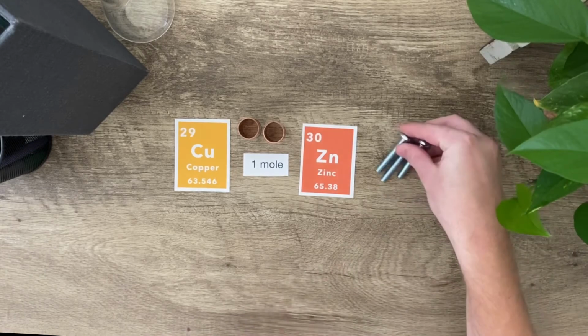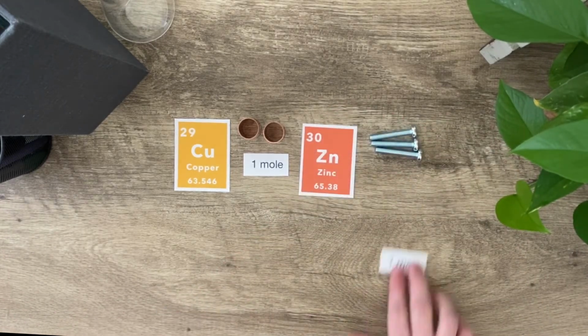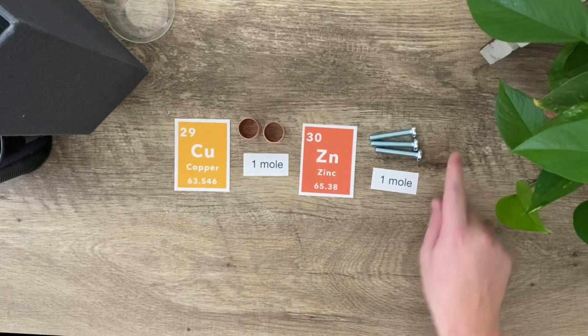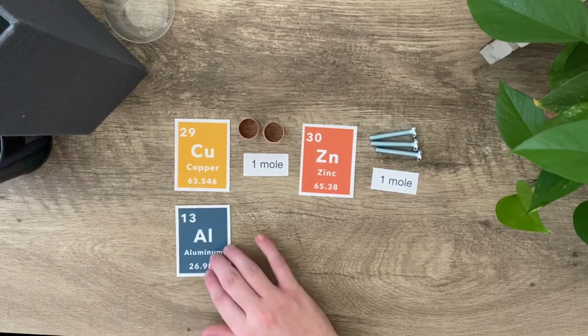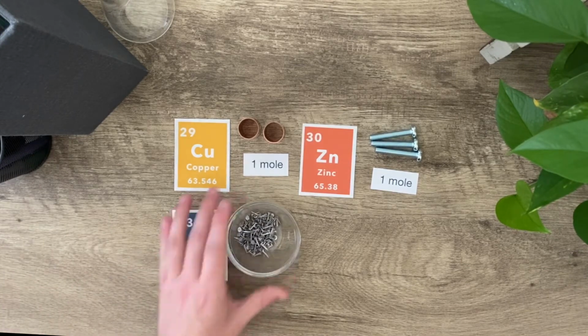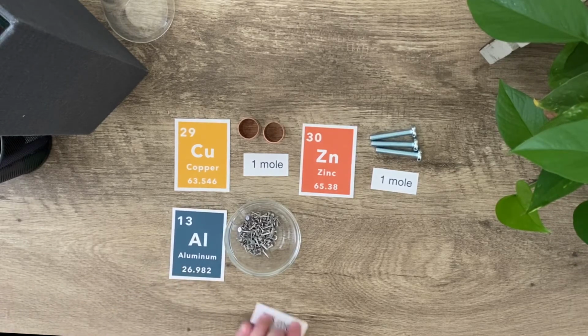So I have some hardware. Went to the hardware store to pick up. This is roughly 1 mole of zinc, meaning that if I mass this out, I would get 65.38. Let's try this again. I was able to pick up some aluminum. Now, aluminum here, I don't have exactly a mole. I have a half a mole.